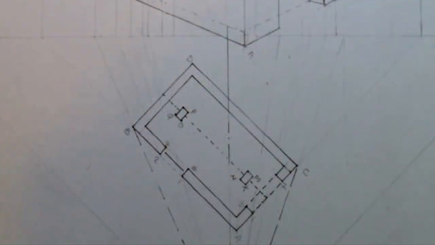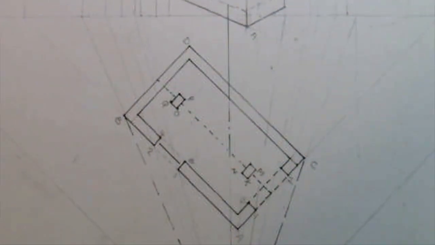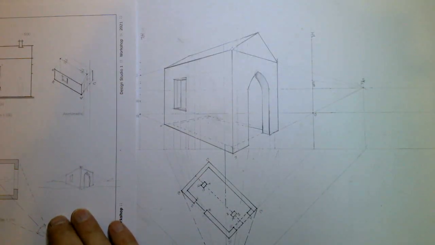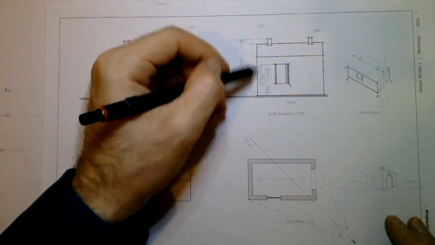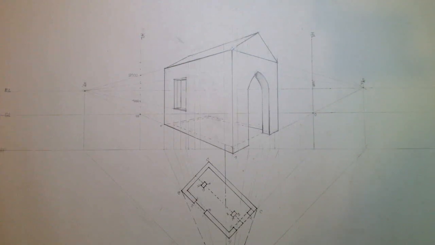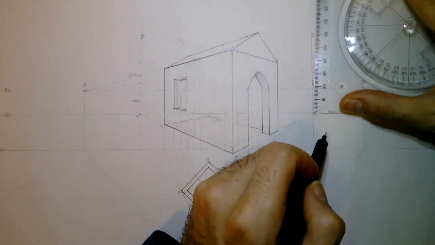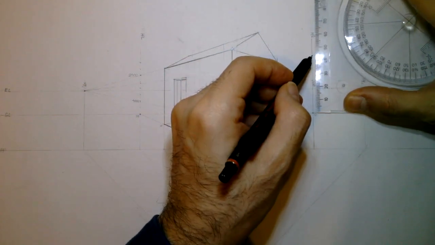I need to find the height of these on the pitch roof, and the height of it is 4,400 from there to there. So if we measure that 4,400 here, that is from 0, 4,400 is there.